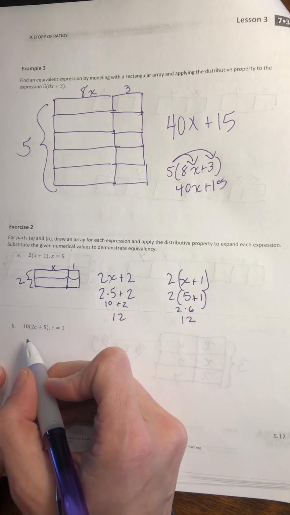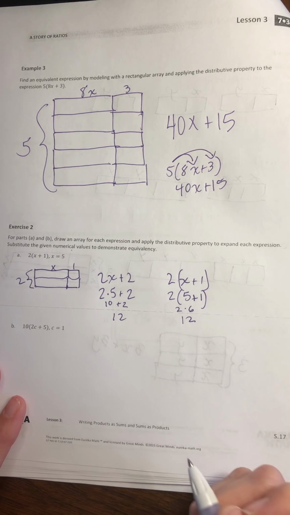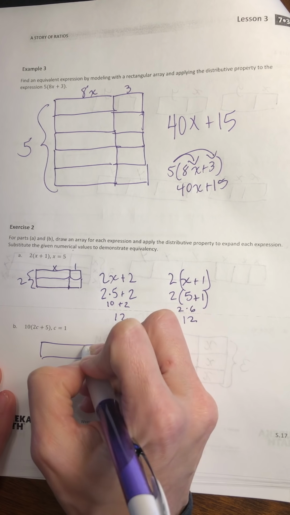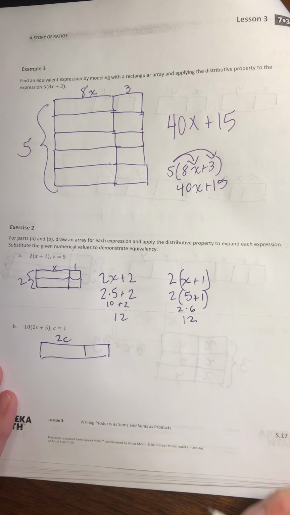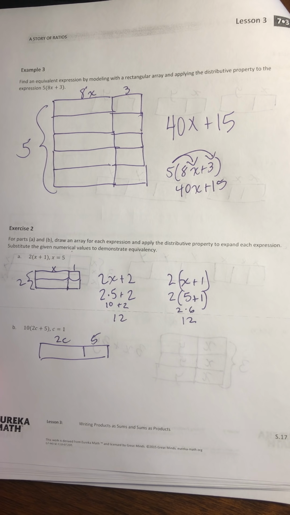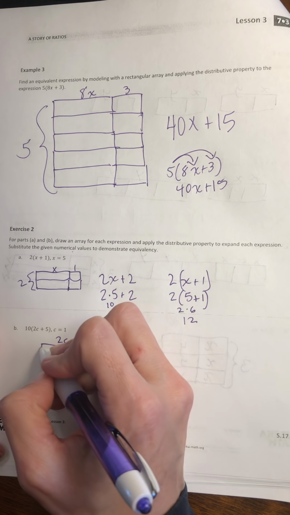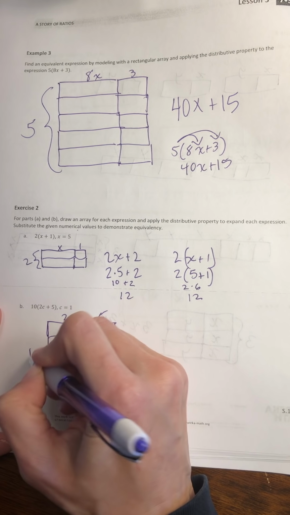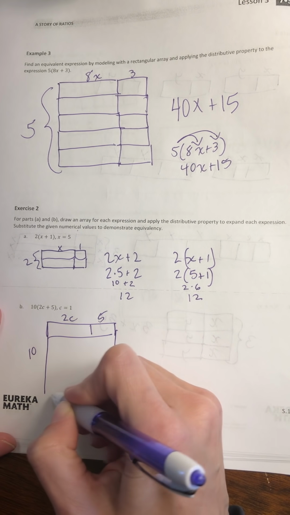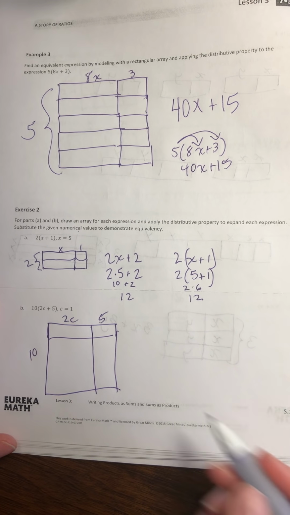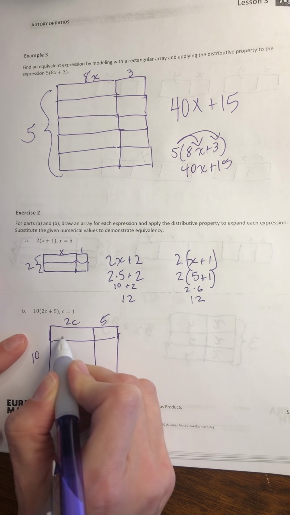Let's do the same thing here to understand what 10 times 2c plus 5 means. Here is our 2c's. Here is our 5. So if we have 10 times 2c plus 5, that means we have 10 of these. Now we can draw them over and over again if we want to.